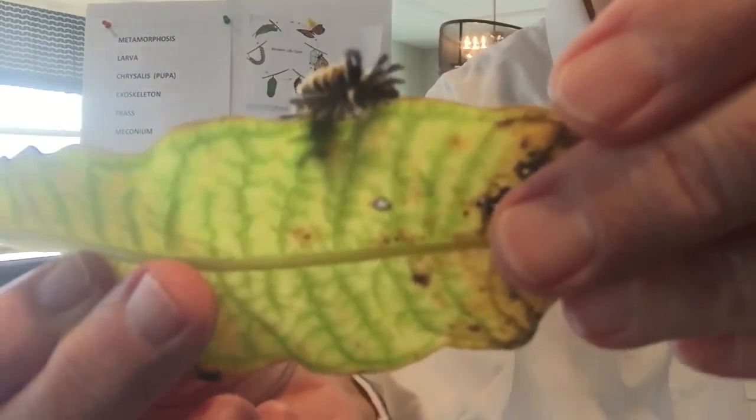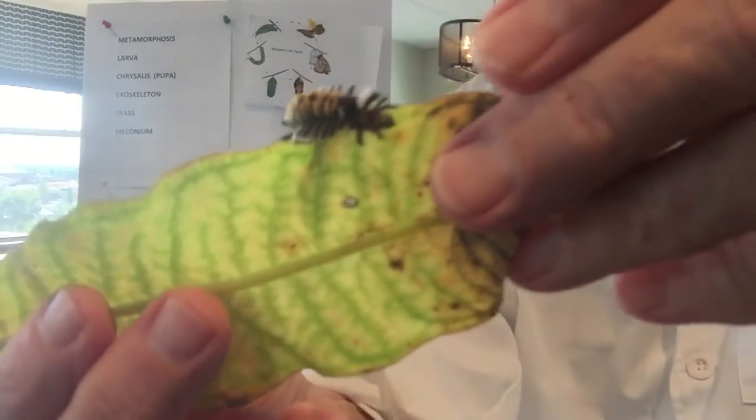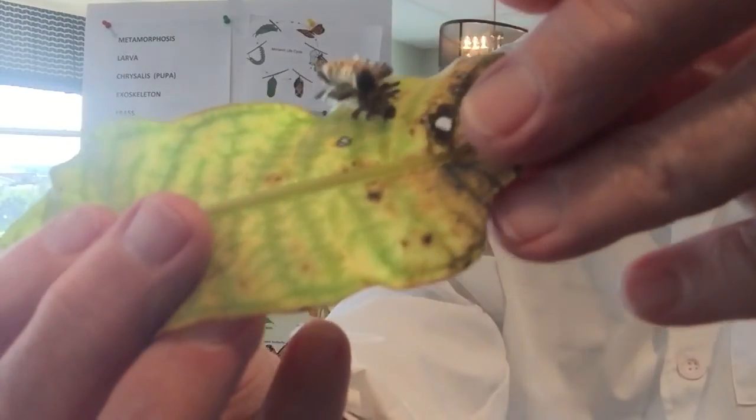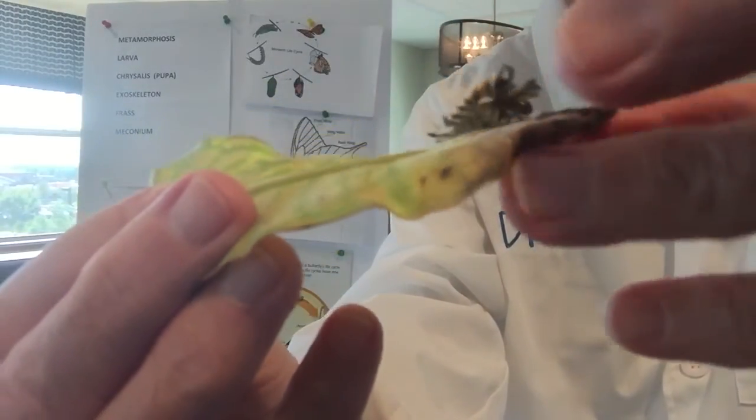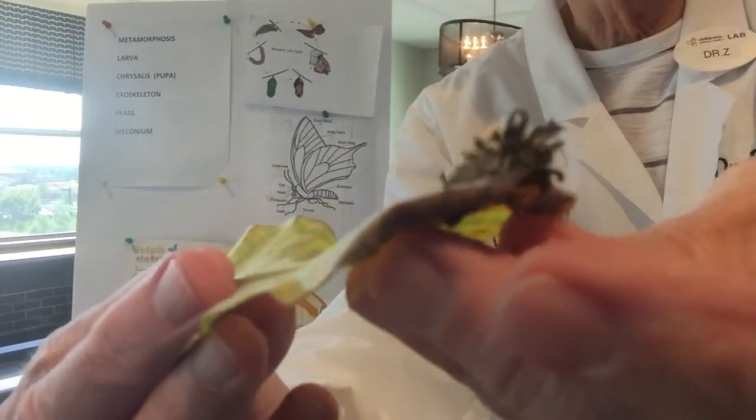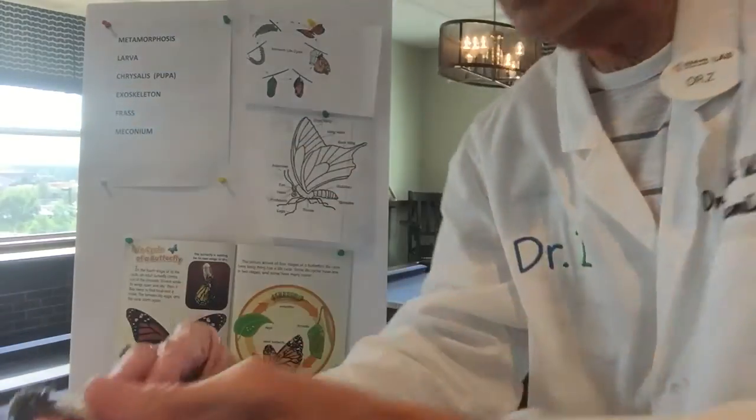He's trying to act for you, I think. Okay? And I noticed a very interesting behavior of these guys. When they get... I'm going to put him back so I don't lose him.